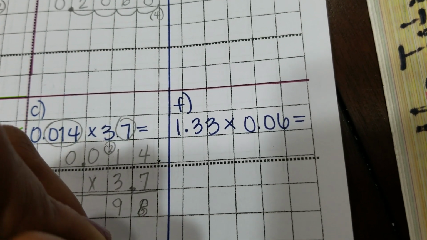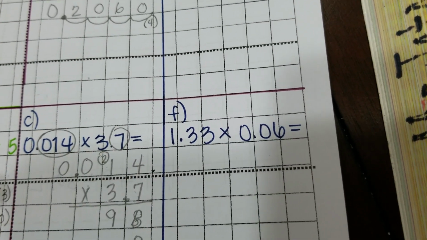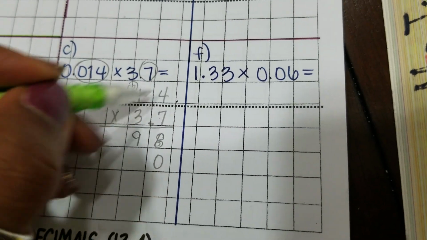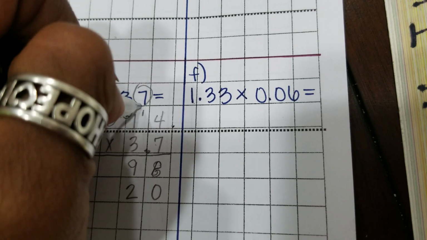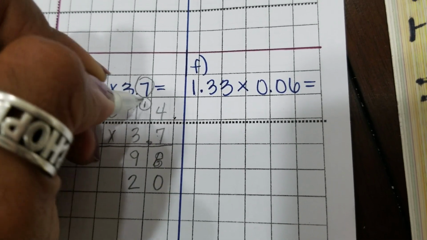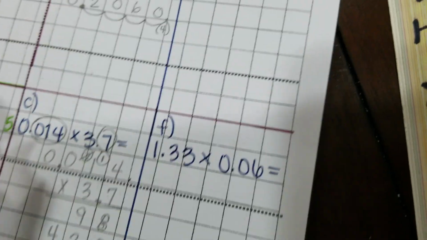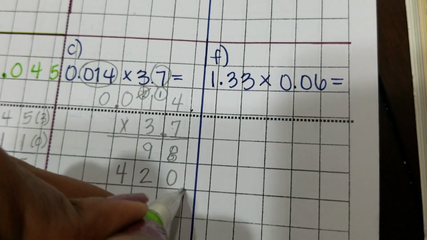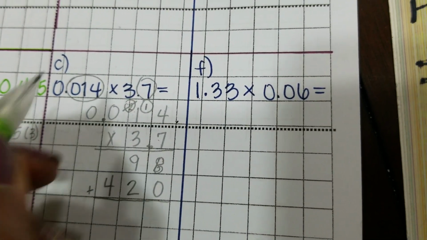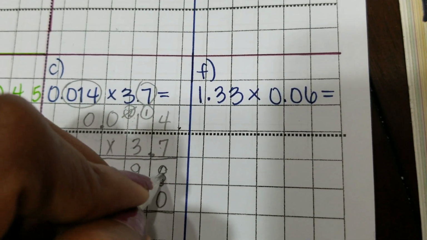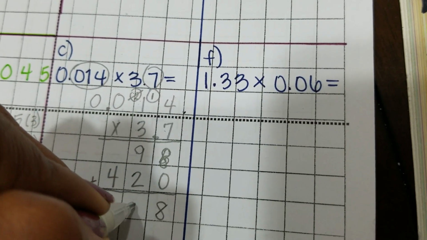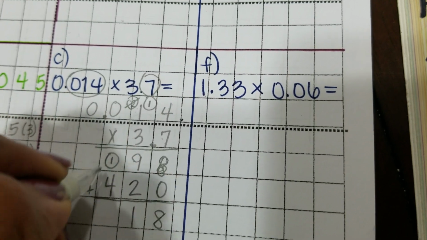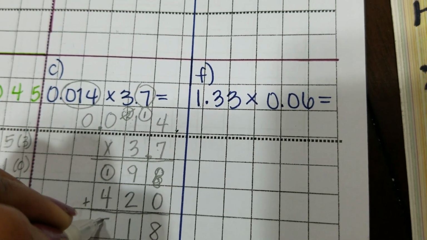Put a 0 to hold the place. 3 times 4 is 12. Mark that one out, carry a 1. 3 times 1 is 3, plus 1 is 4. Draw our line and add. That's an 8, plus 0 is 8. 9 plus 2 is 11. Carry a 1. 1 plus 4 is 5.